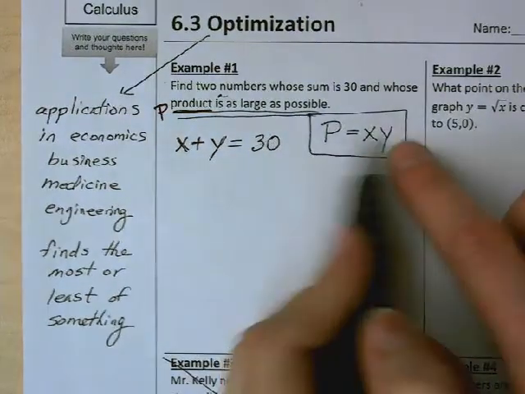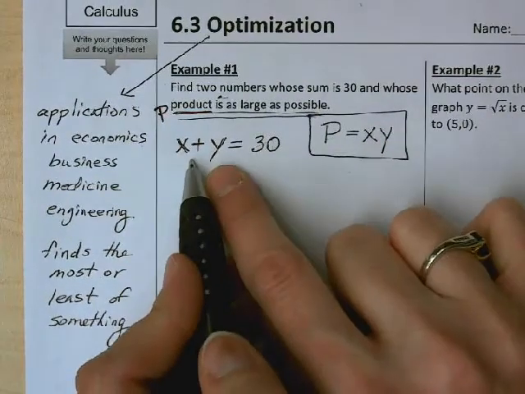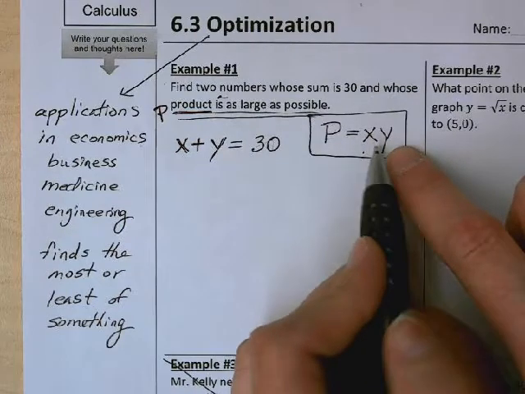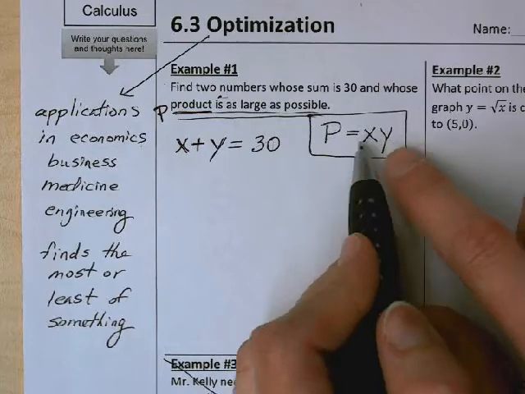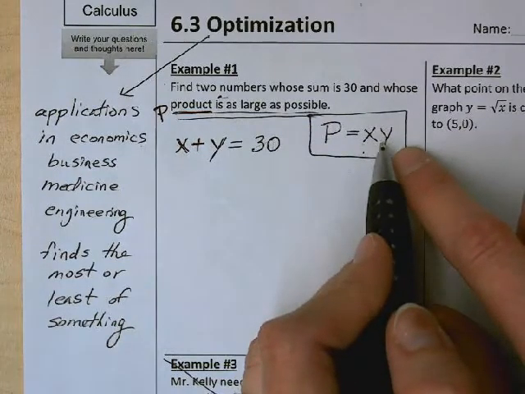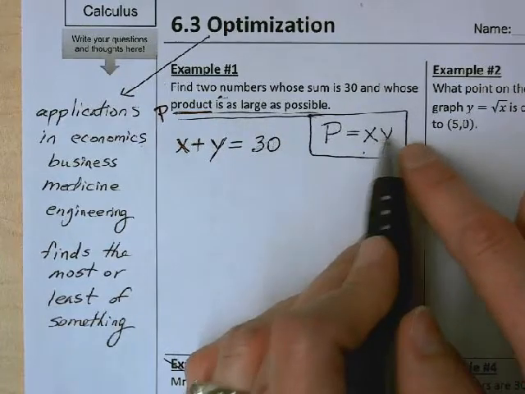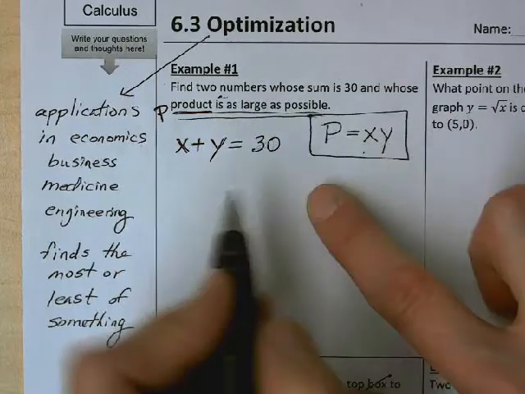We have so many variables. Could we use this equation to substitute so we don't have x and y?